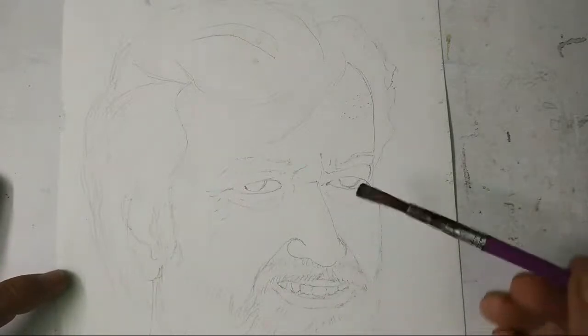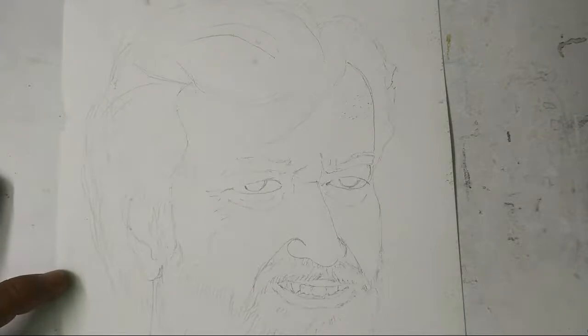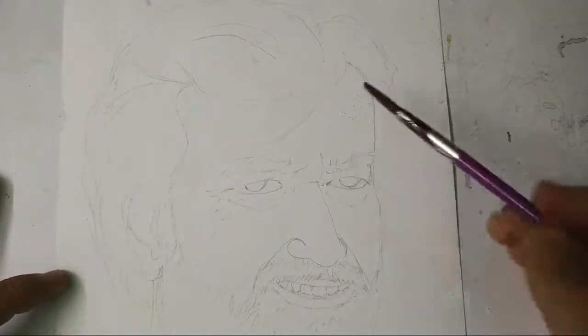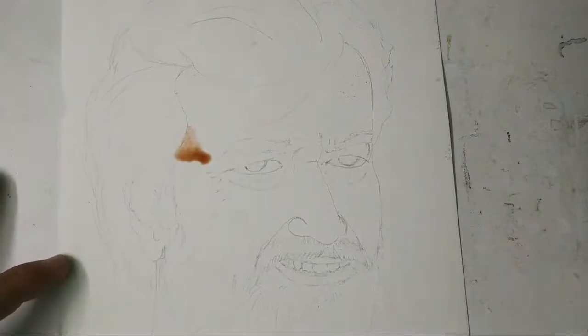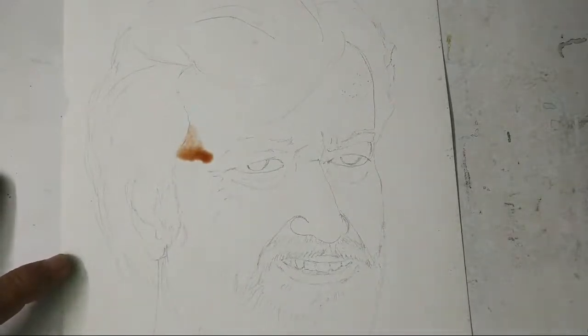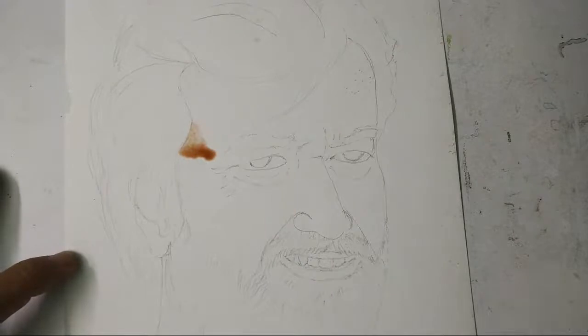So I will be using brown, red and orange, and watch how it is done step by step. The area which I want to paint is the outer skin, and we use more water. The areas which I am painting now are those which I want to be dark, and the area which I want to keep light, I will keep washed with water.